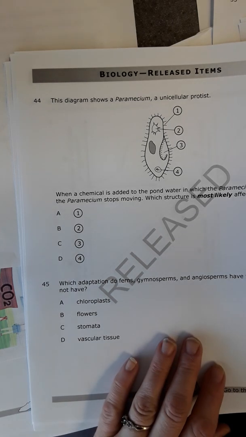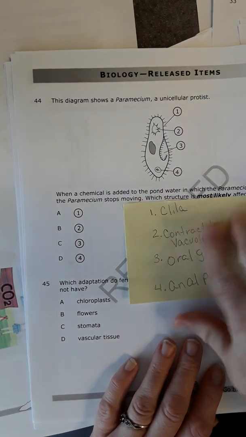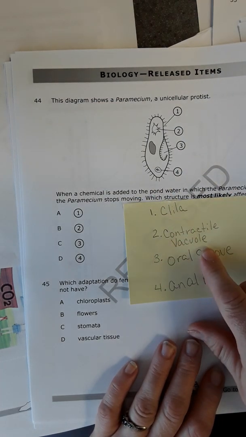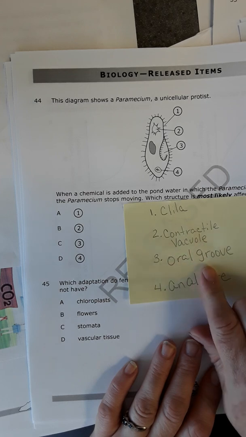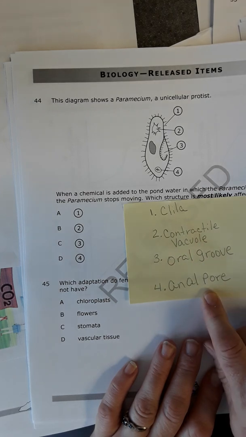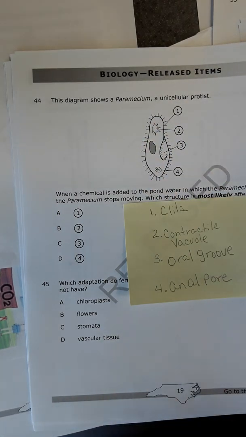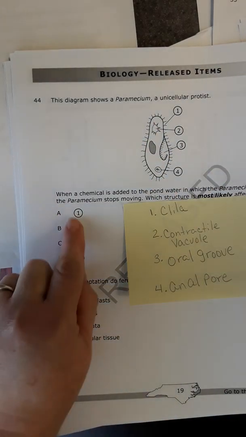And well, that part is: one is cilia, two is the contractile vacuole, and three is the oral groove, and the anal pore is four. Well, this is the hair. This is like limbs. It wiggles around. So it affects the cilia.